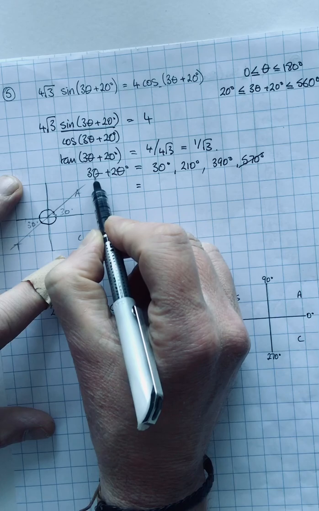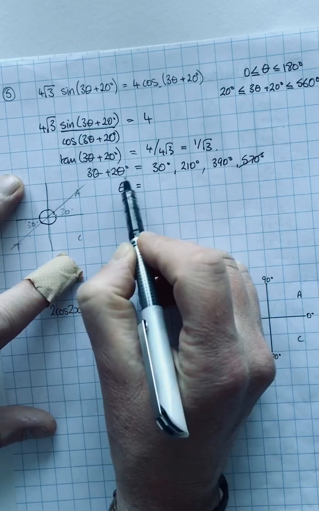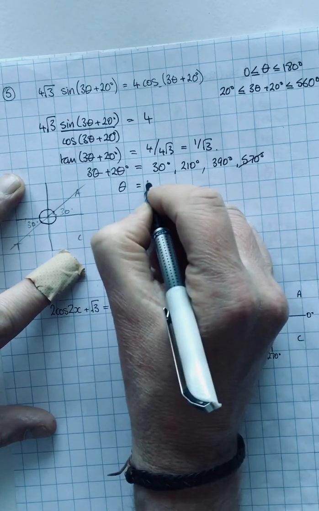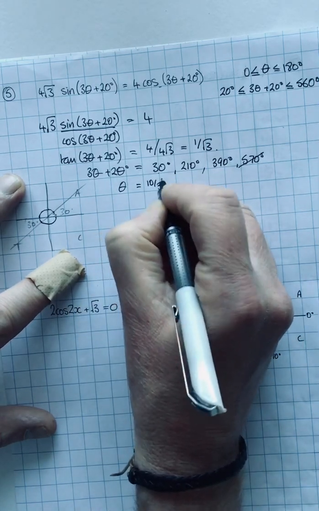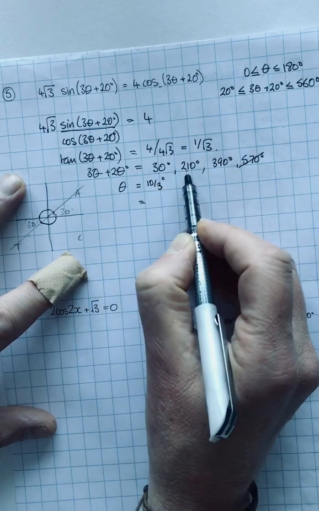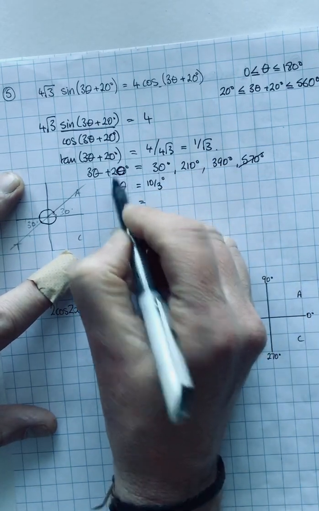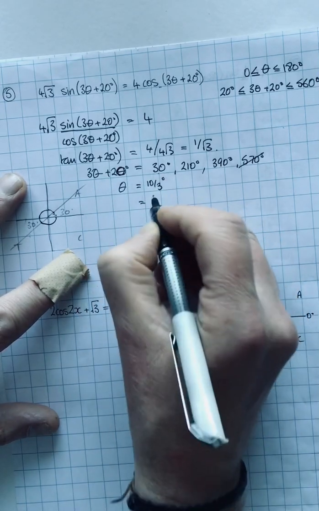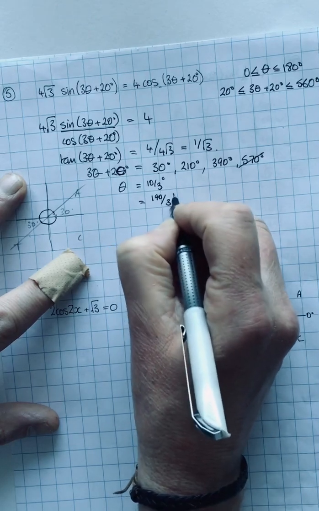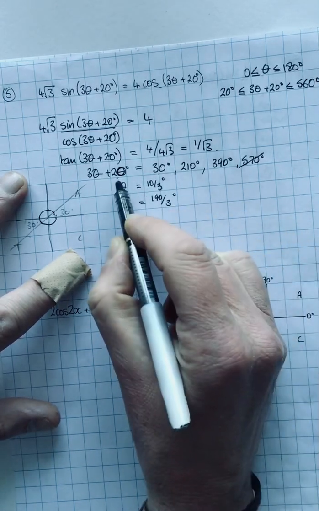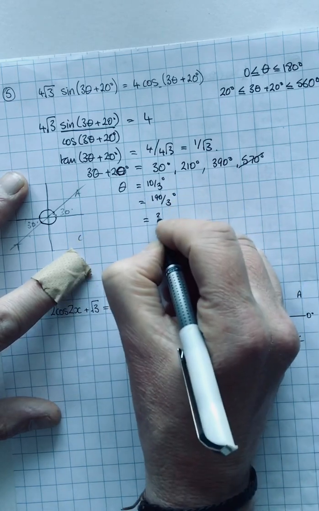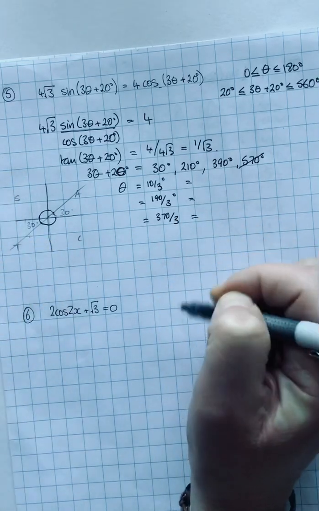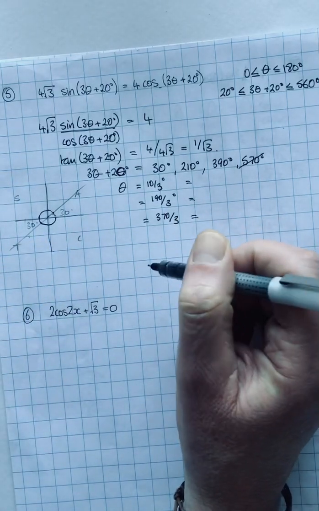So let's work out what theta is for these. If it's 30, then 3 theta is going to be 10, so theta is going to be 10 over 3. And the next one: oops, that's not theta, that's a 20. So take the 20, that's 190, 190 divided by 3. And the last one is 390, take 20 is 370, divided by 3. You can obviously work those out more accurately on your calculator or in your head.